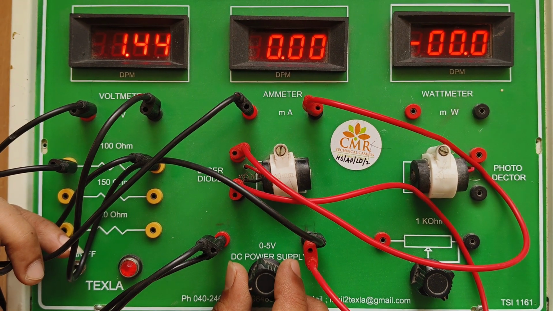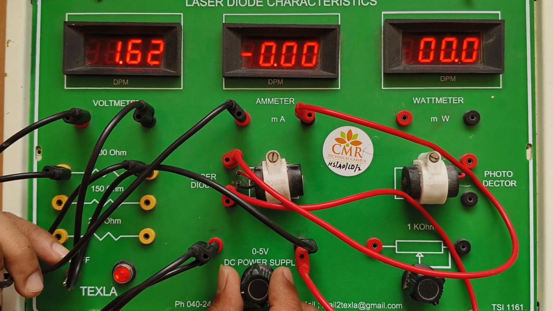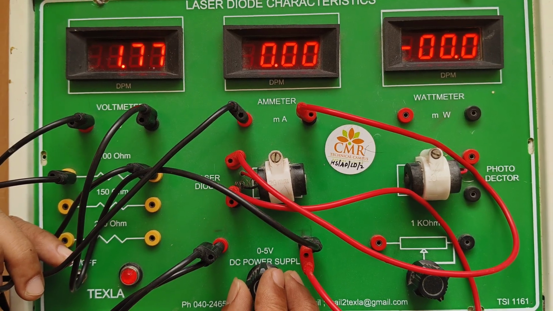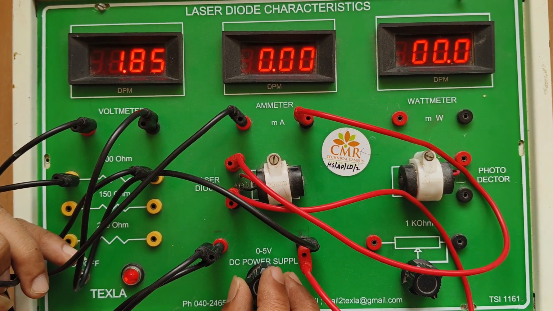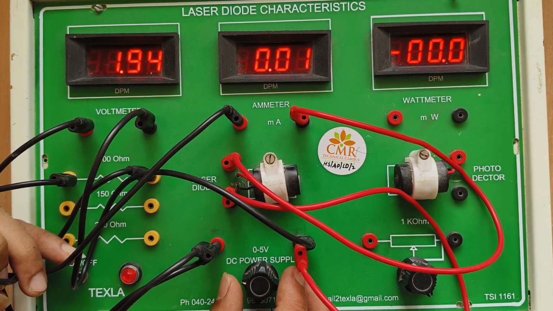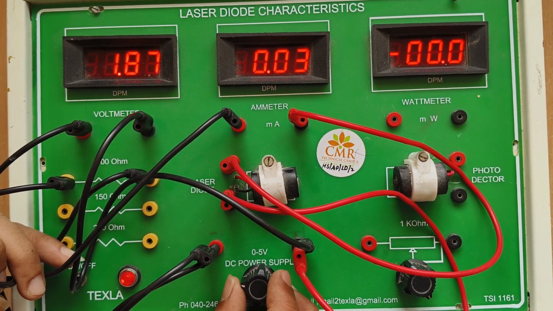At 1.5 volts, going to 2 volts, at 2 volts a small amount of current appears.